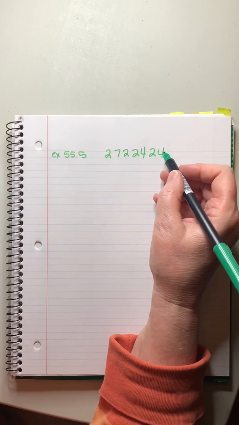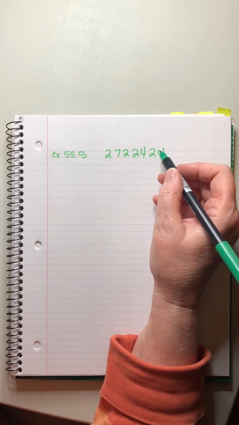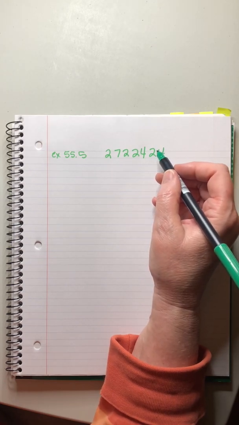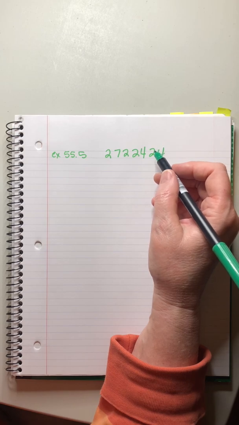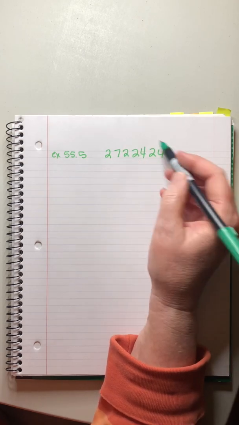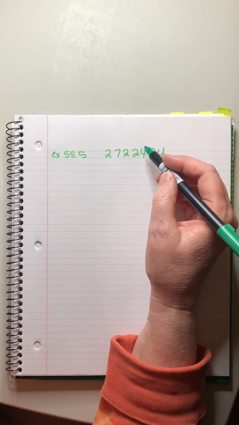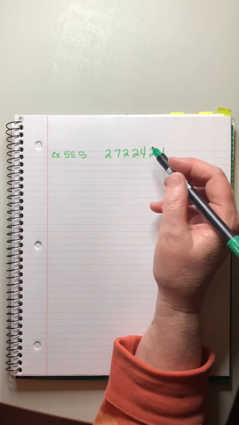Okay, so we're trying to find 7-digit numbers. Notice that in all of these cases, we were using all of these. So it's a pretty straightforward original calculation.